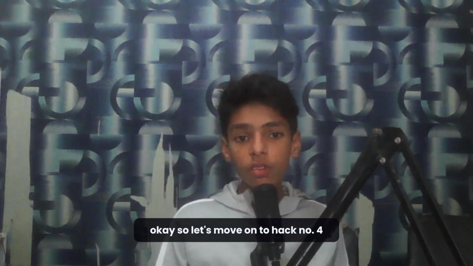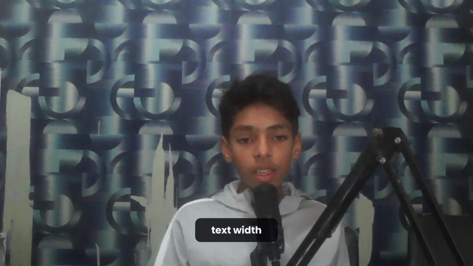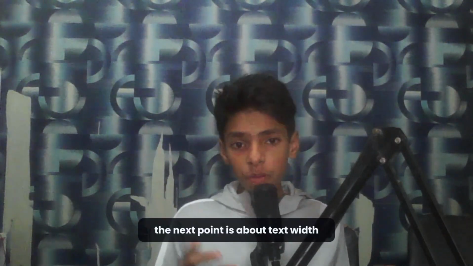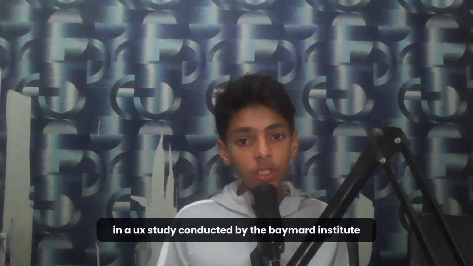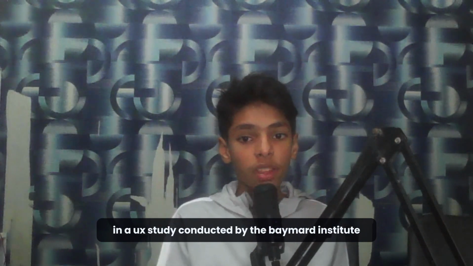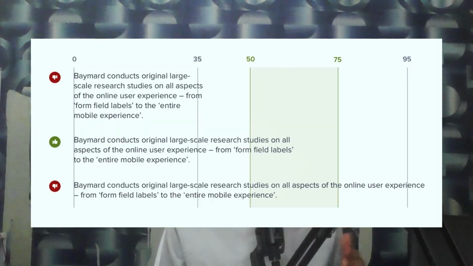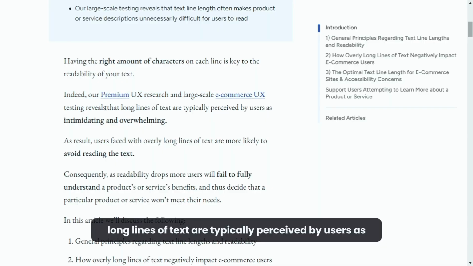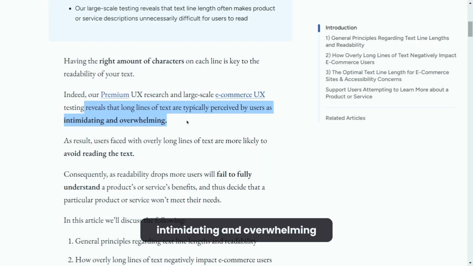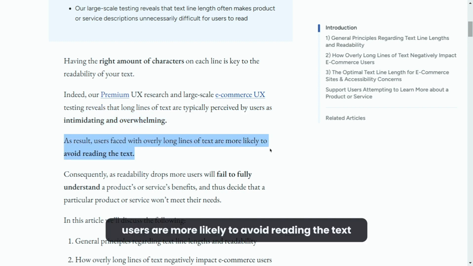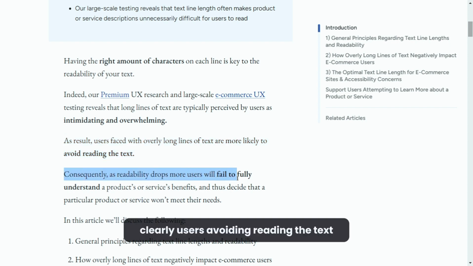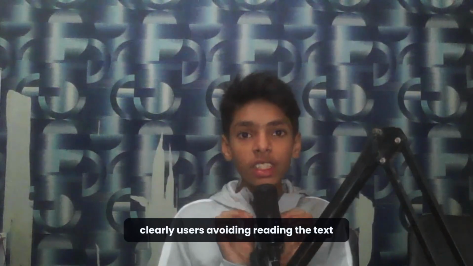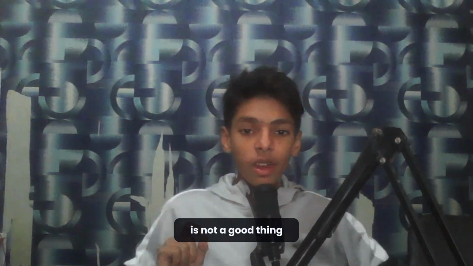Okay, so let's move on to hack number 4, text width. The next point is about text width. In a UX study conducted by the Baymard Institute, it was revealed that long lines of text are typically perceived by users as intimidating and overwhelming. As a result, users are more likely to avoid reading the text. Clearly, users avoiding reading the text is not a good thing.